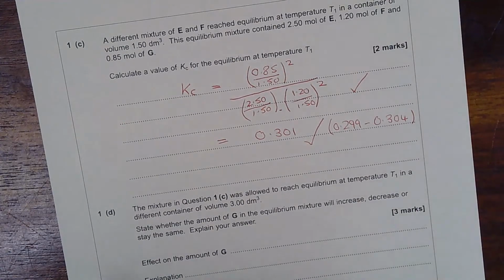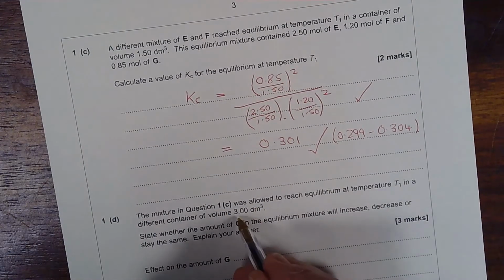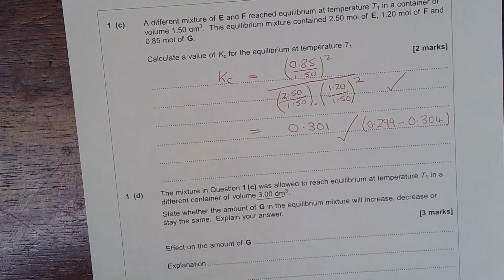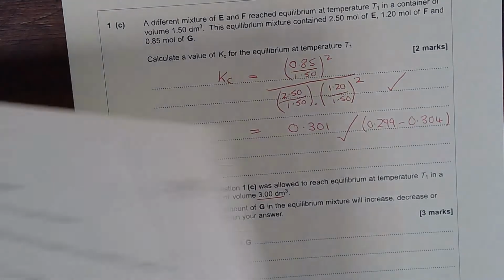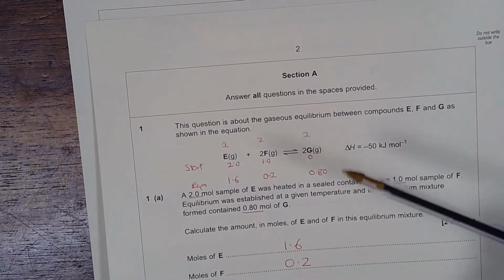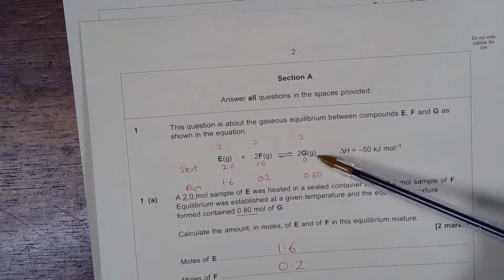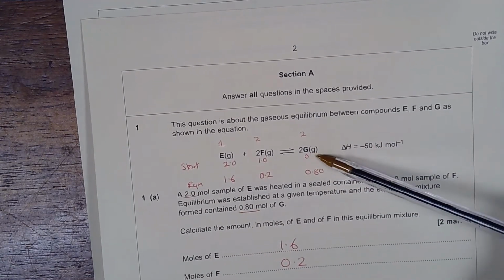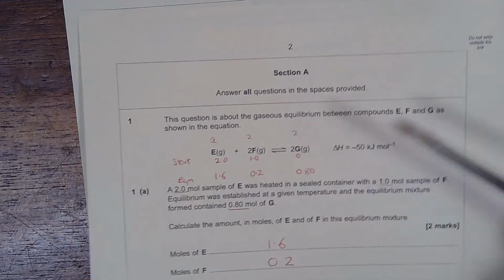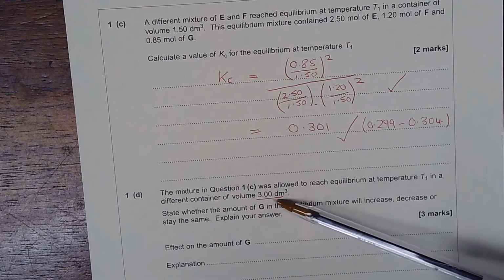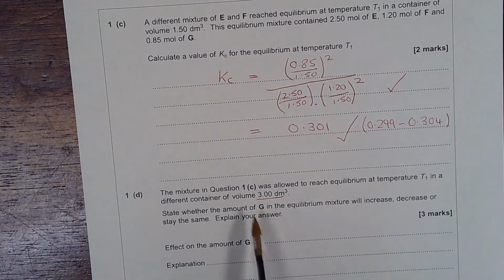Now, when you come to change the volume, with a bigger volume, you're dealing with an equilibrium which is in the gas phase. Just to double check on that, you go back to this question, you see that it's in the gas phase. If you increase the size of the container, you have effectively a lower concentration of the gas. In other words, the pressure of the gas would diminish. So we're working under what could be described as now lower pressure.